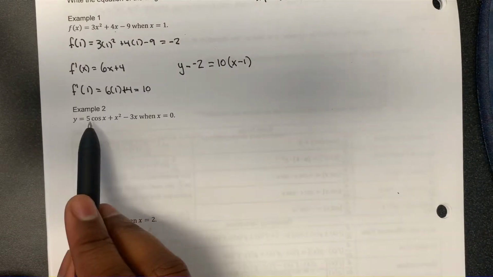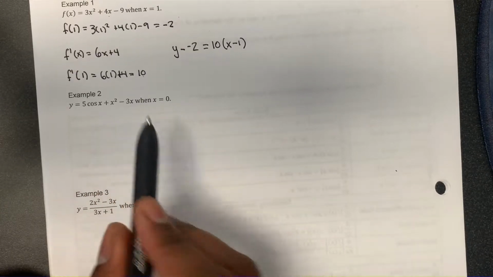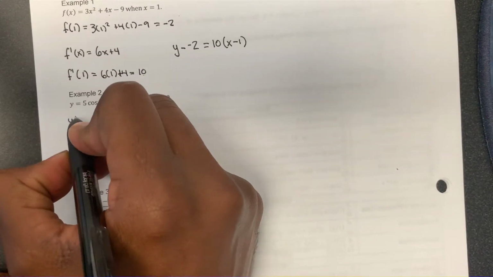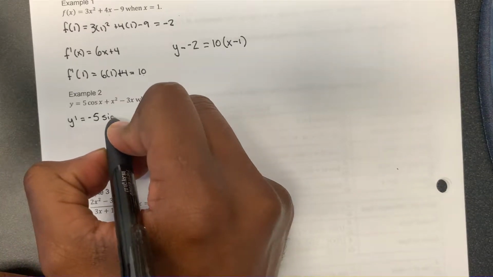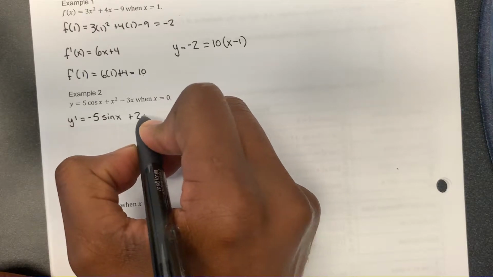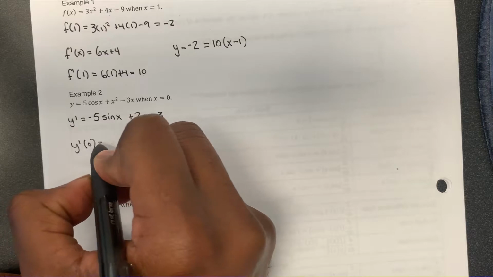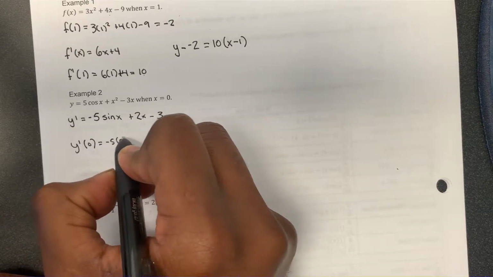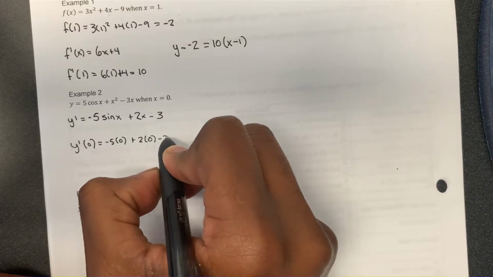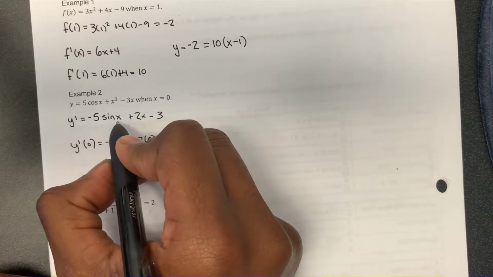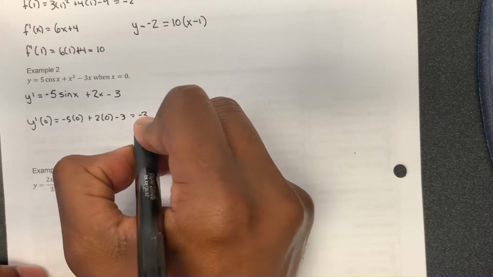For example 2, we have the function y equals 5 cosine x plus x squared minus 3x. So we would get y prime is negative 5 sine x plus 2x minus 3. The derivative when x is 0 is going to be negative 5 times 0 plus 2 times 0 minus 3. The 0 here is because the sine of 0 is 0. So that slope is negative 3.